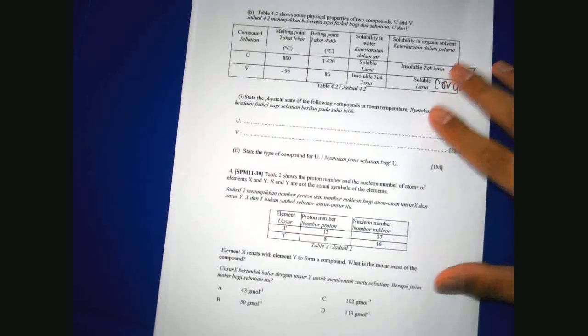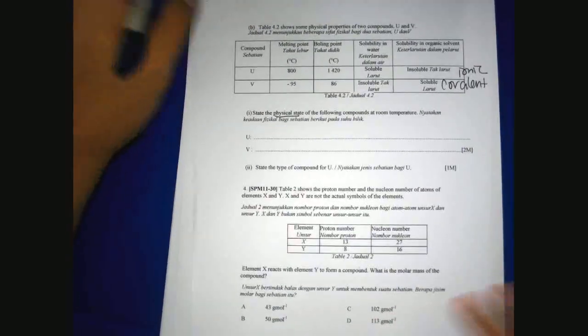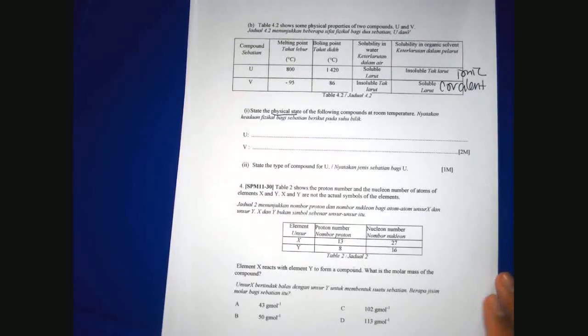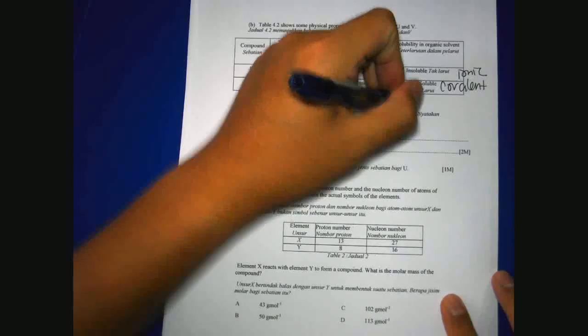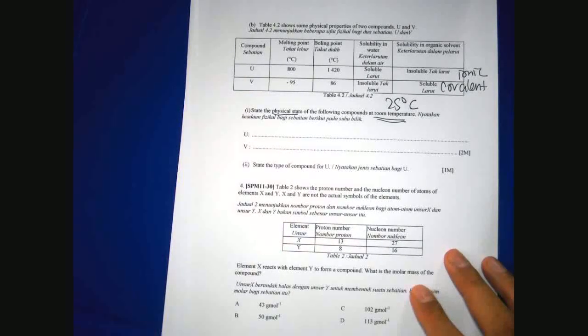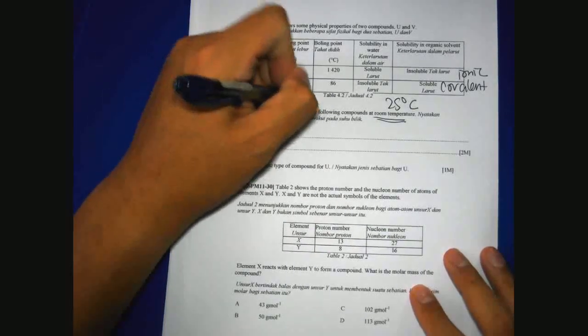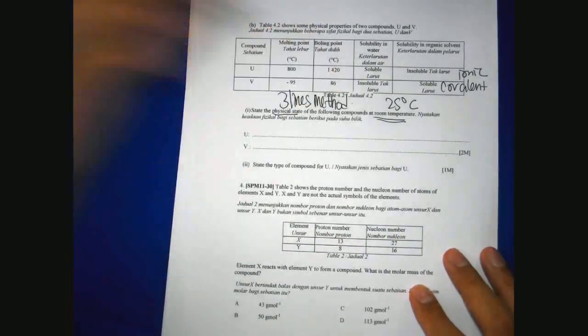Alright, now the question wants us to predict the physical states. Remember, when they say physical states, they're asking whether it is solid, liquid, or gas. So at room temperature, which is 25 degrees Celsius, this one is not very hard. We all learned this before in chapter 2. You can use the 3 lines method to do the predictions.